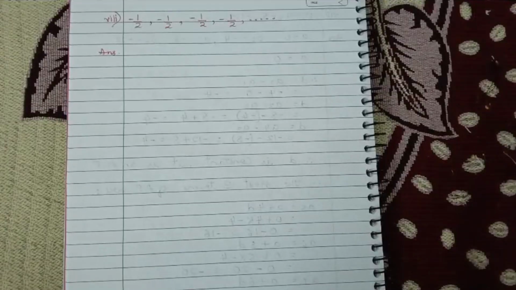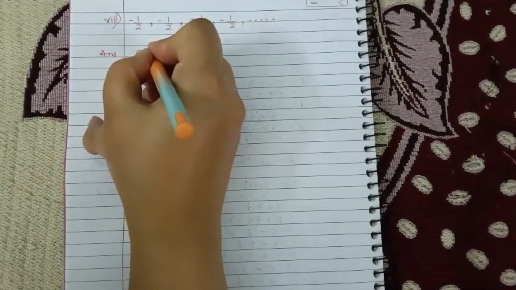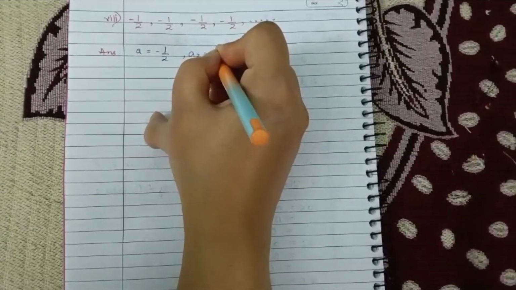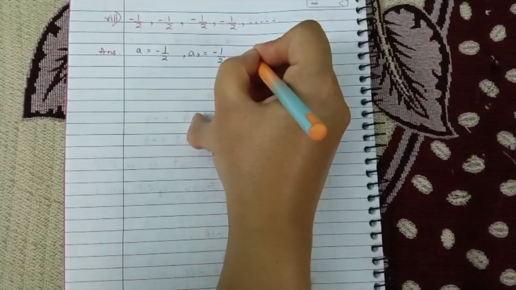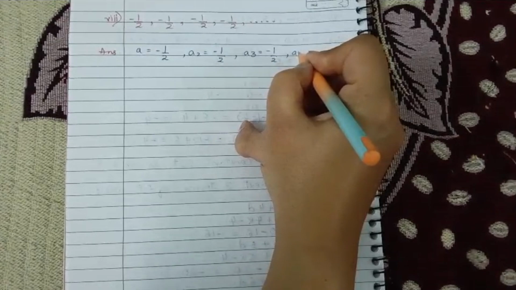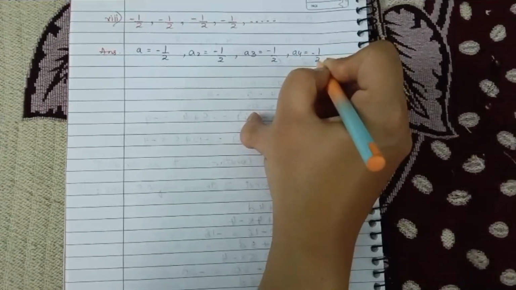8th sum is minus 1 by 2, minus 1 by 2, minus 1 by 2 and minus 1 by 2. Here A value is minus 1 by 2, A2 value is minus 1 by 2, A3 value is minus 1 by 2, A4 value is minus 1 by 2.